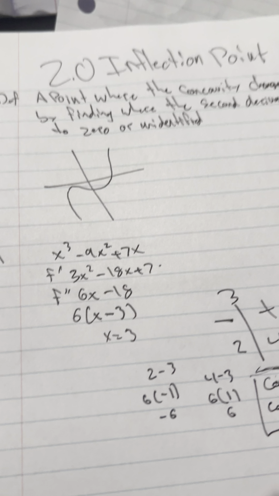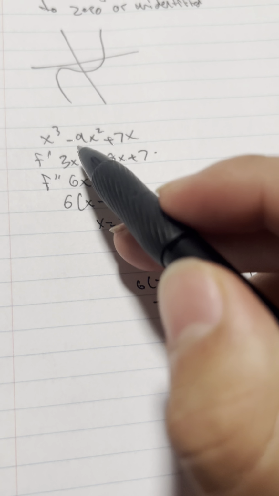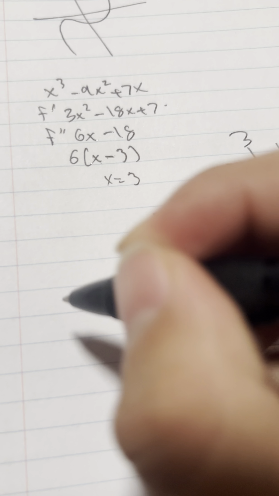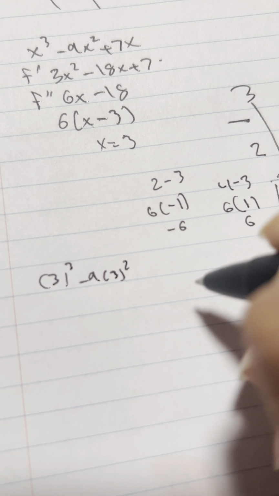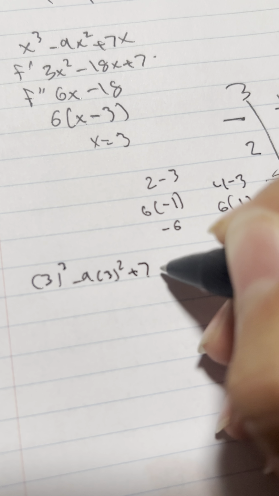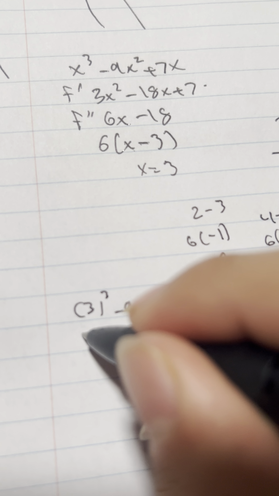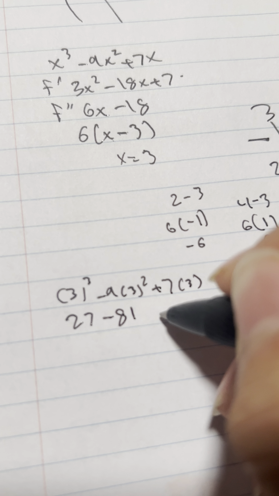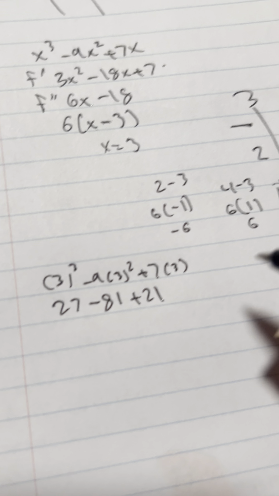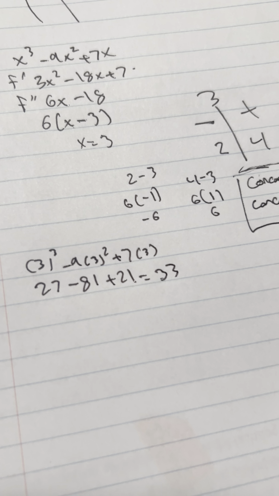Now, to find our IP or inflection point, we have to plug in the 3 into our original equation. So it'd be 3 cubed minus 9 times 3 squared plus 7 times 3. Now this equals 27. This equals 81. And this is 21. Now we get negative 33, right?